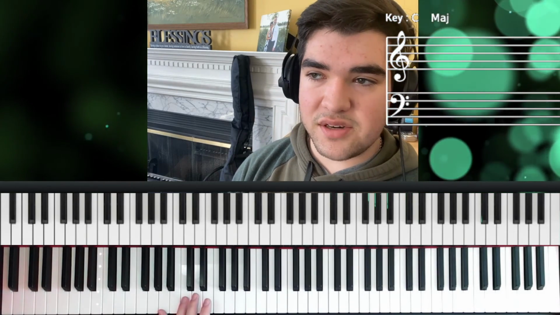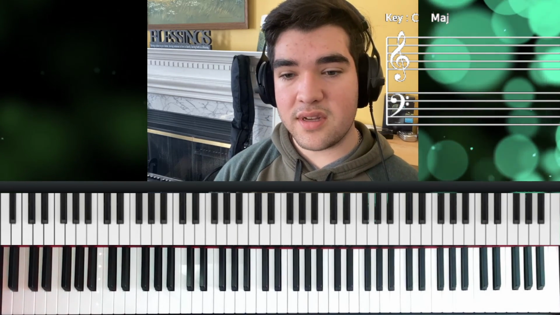It's a great exercise to play your major scales, whether that's on the piano or the guitar or whatever instrument you play.